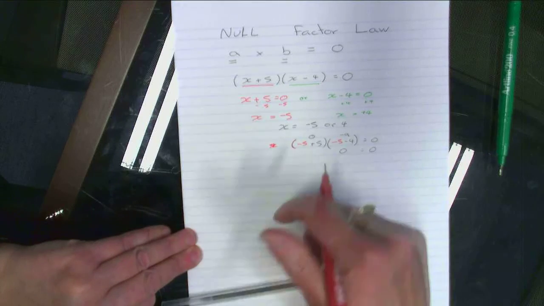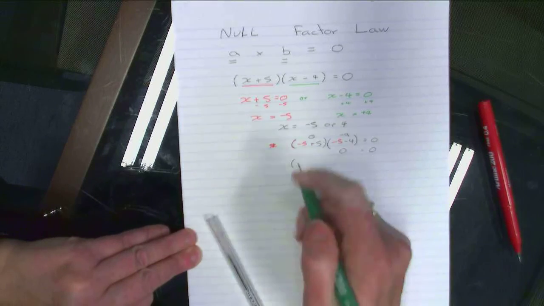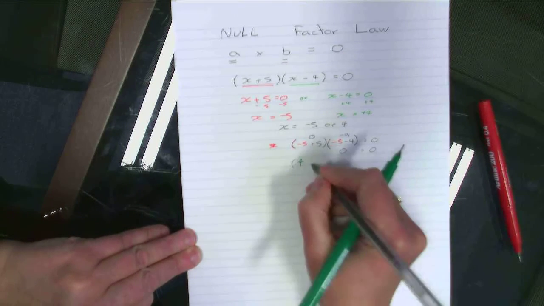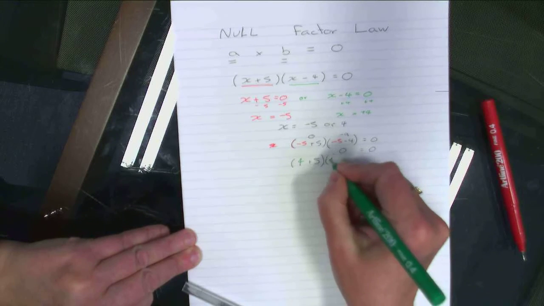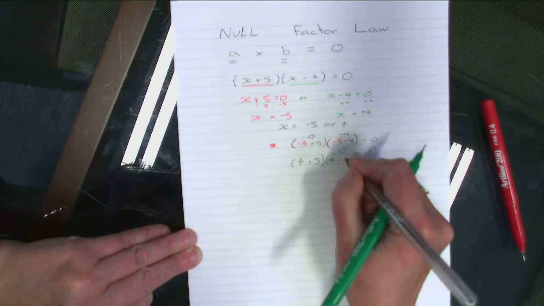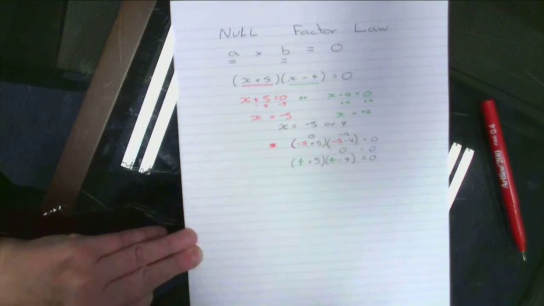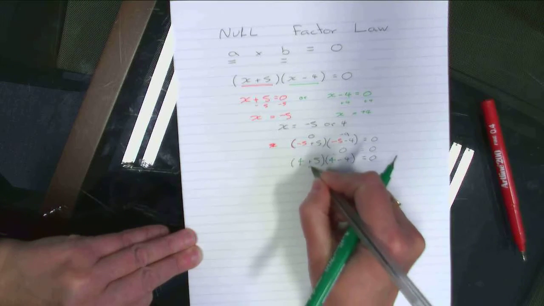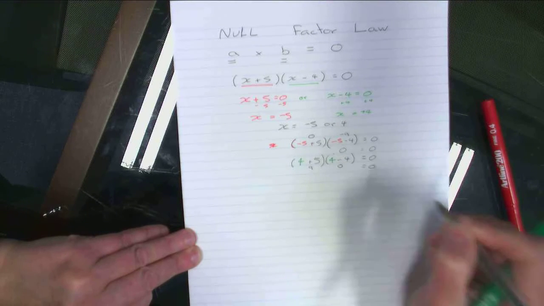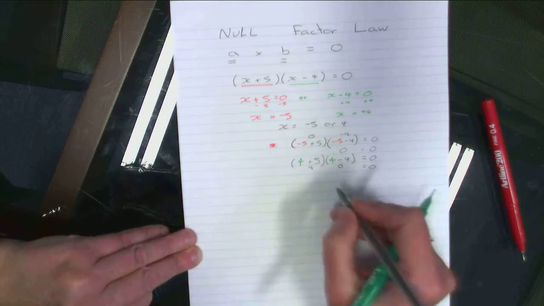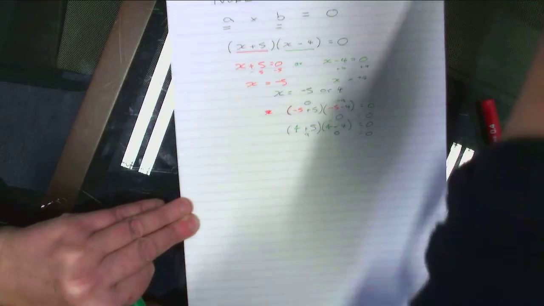If we did it the other way and used the plus 4, we would have the equation 4 plus 5 in that set of brackets, and 4 minus 4 in this set of brackets to equal 0. And so you can see again here, this side equals 9 and this side equals 0. 9 times 0 equals 0. So this is true.